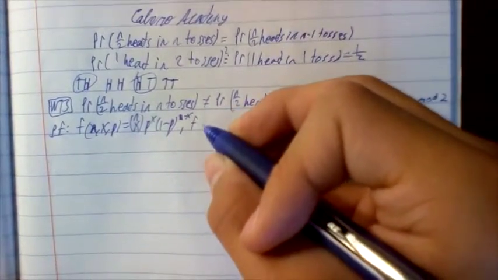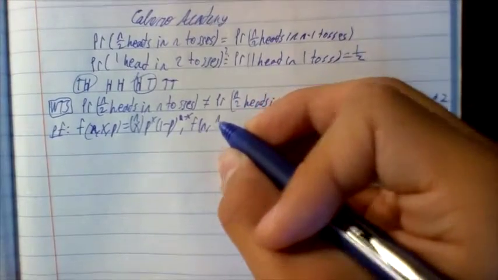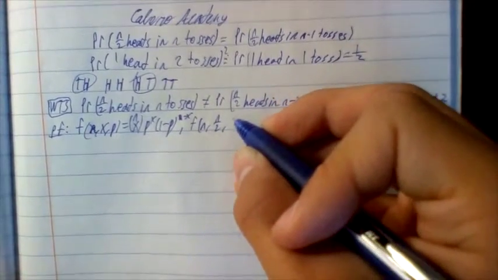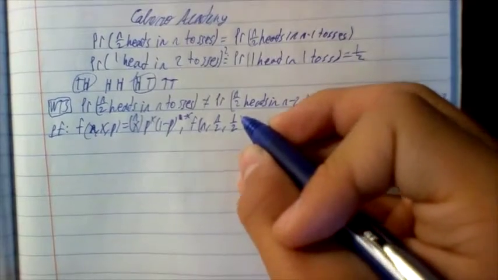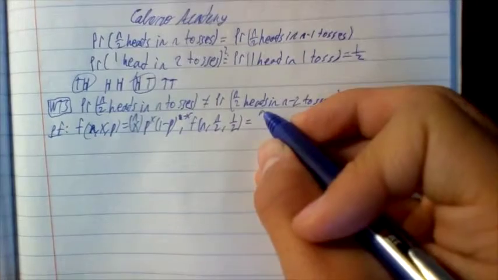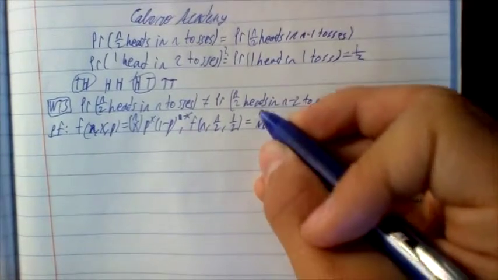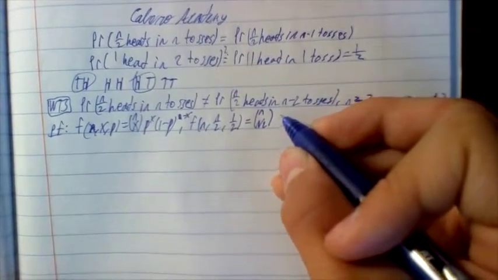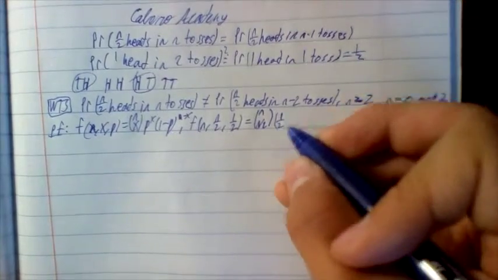So it's f of n on 2, and 1/2, which is going to be equal to n choose n on 2, times 1/2 to the power of n.